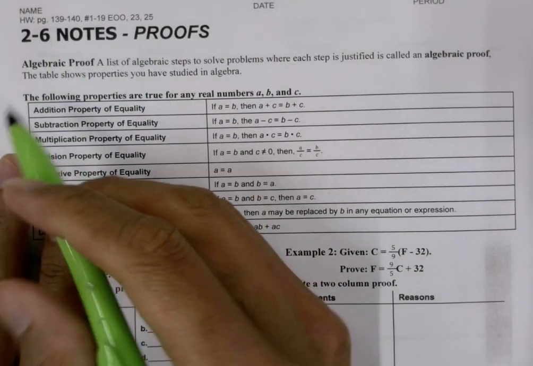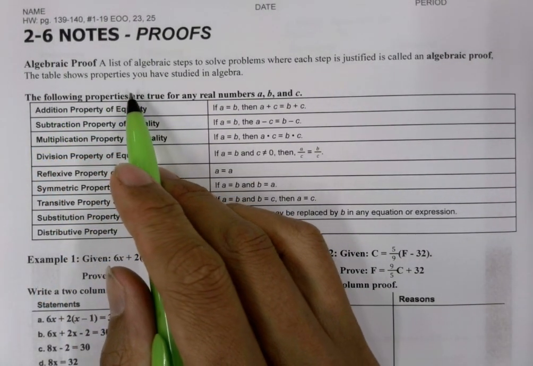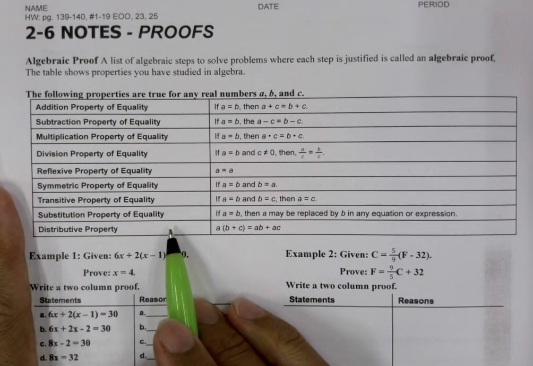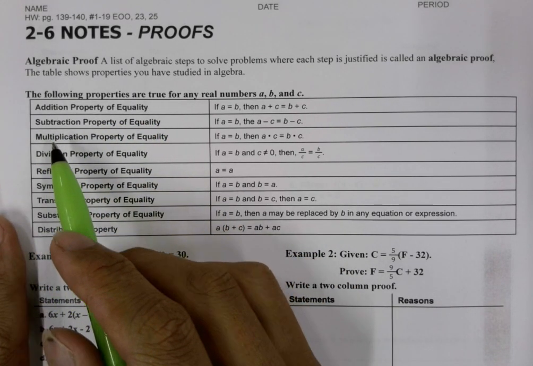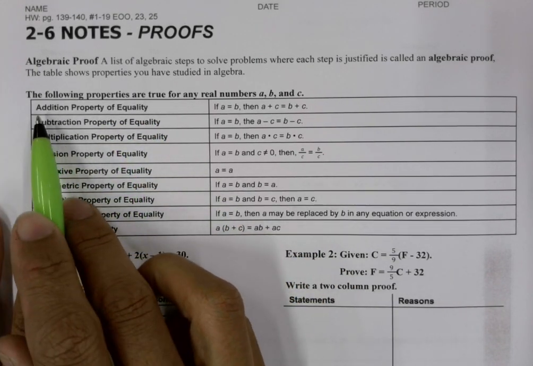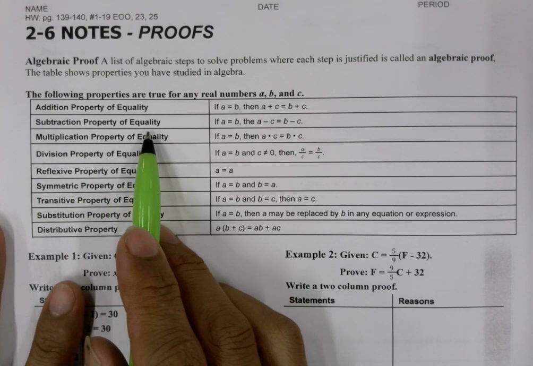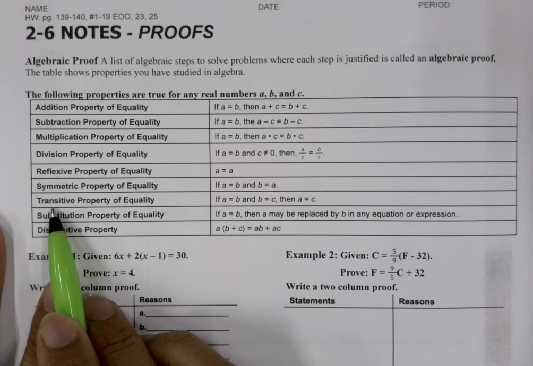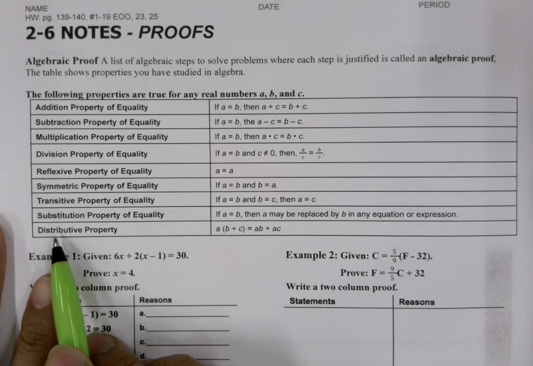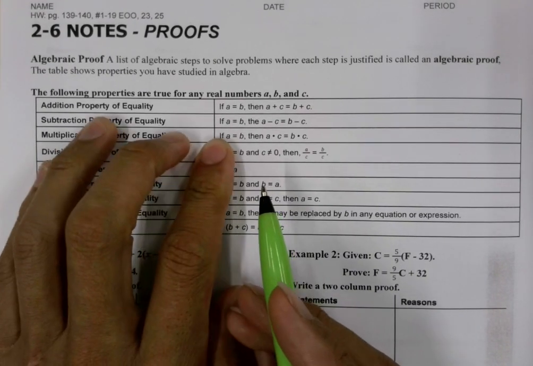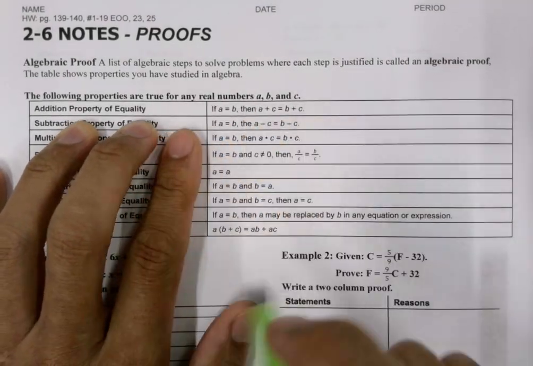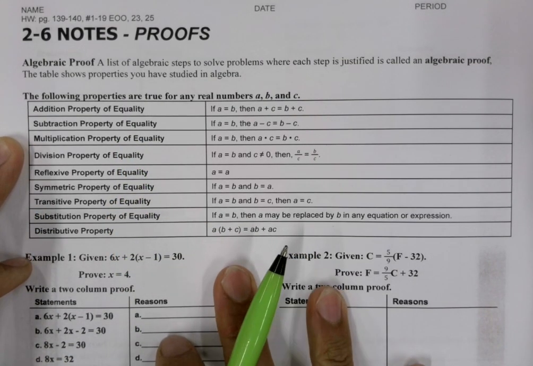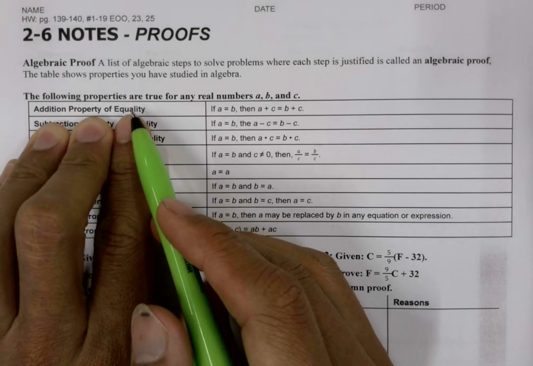Chapter 2.6, it's algebraic proofs. You might not remember this because it comes from chapter 1 in algebra, but we have all of these algebraic properties. We have the addition property of equality, the subtraction property of equality, multiplication, division. We have the reflexive, symmetric, transitive, substitution, and distributive property. We need to be reminded of this because we're going to be using all of these properties as reasons for our proofs.